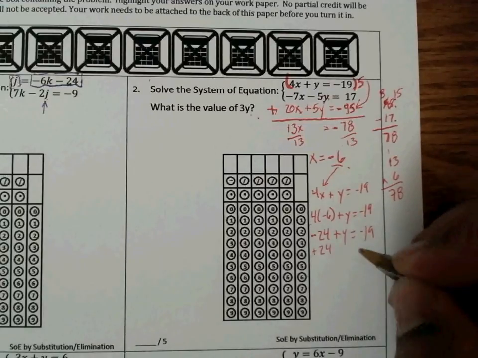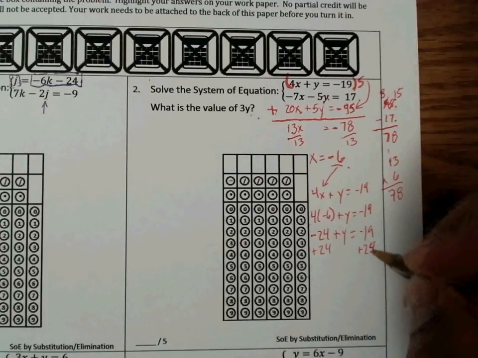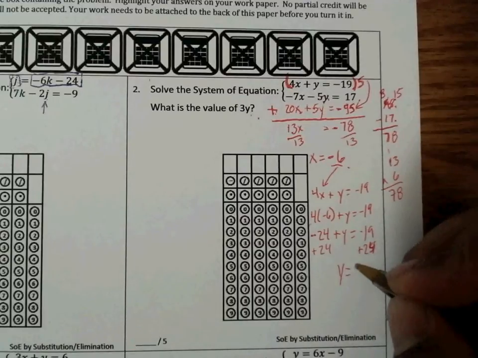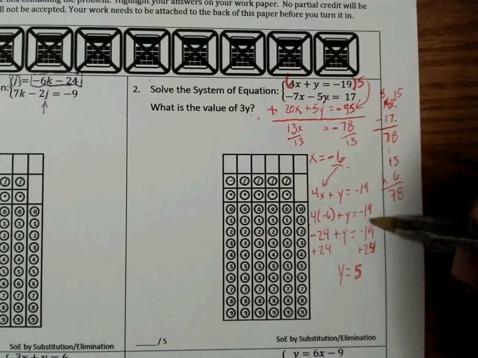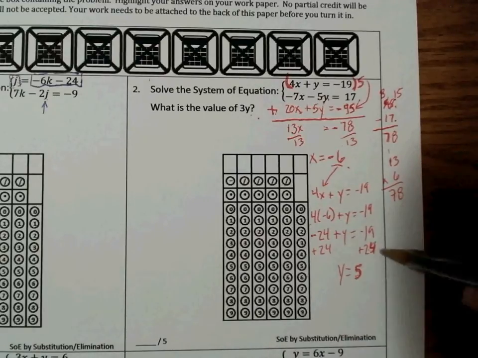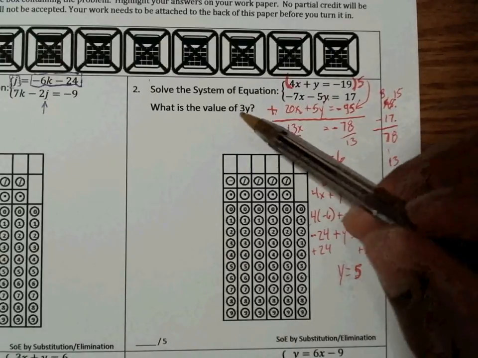And then we just add the 24 on both sides. I wrote 5 there, I'm sorry. And we can see y is equal to 5. Again, they're opposite signs. This time the positive number is bigger, so my answer is going to be positive. And if you do 24 minus 19, you will get 5.